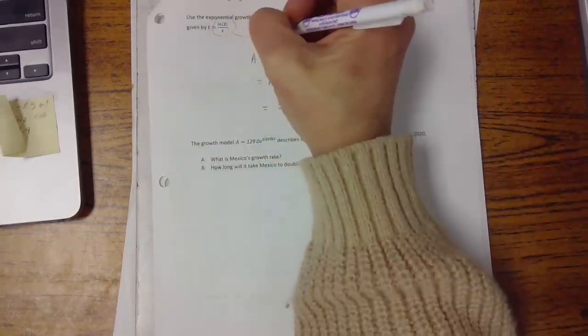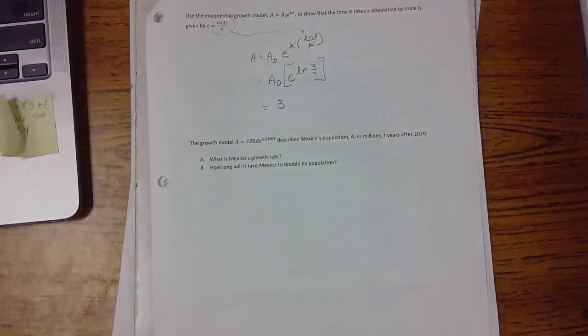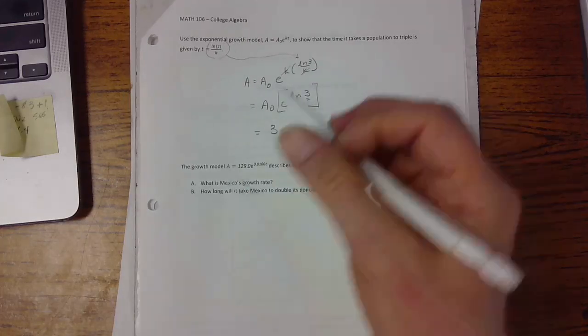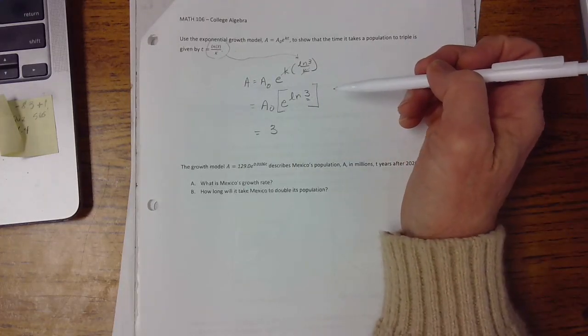There's one on your homework similar to this, but this is not one that I'm going to really focus on for the test. I'd rather have you know and be able to apply the half-life.